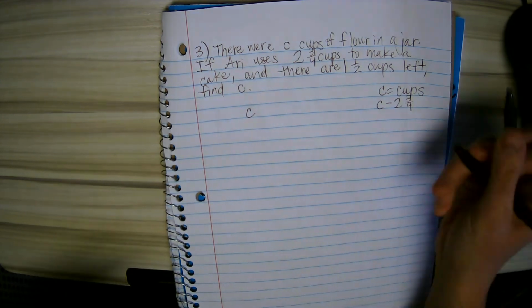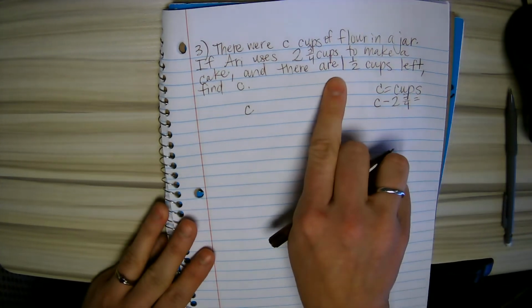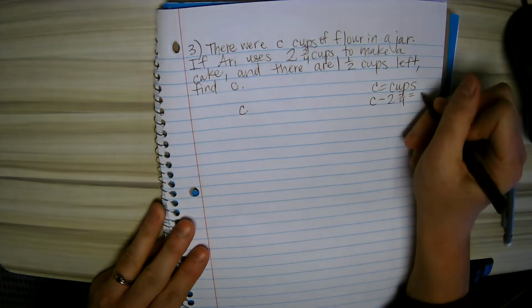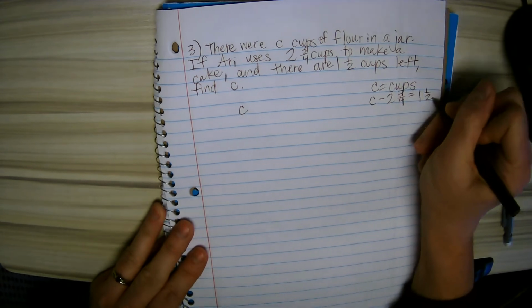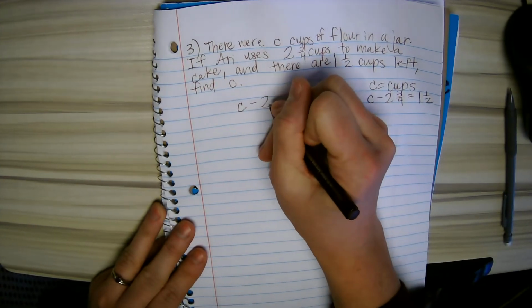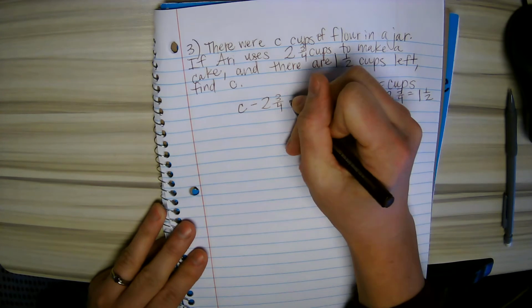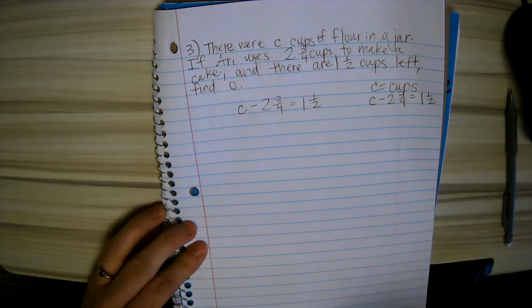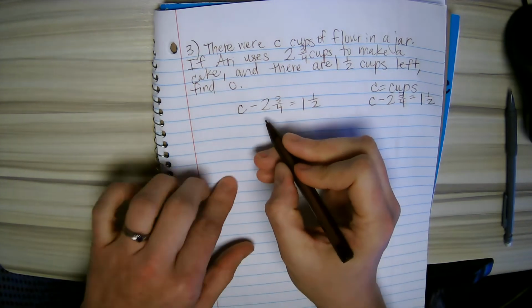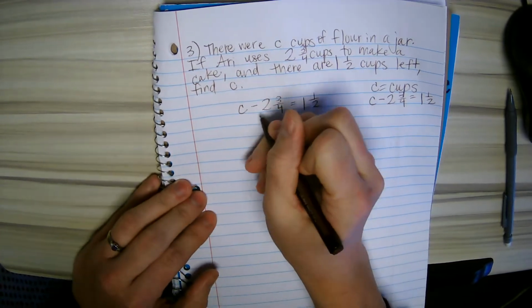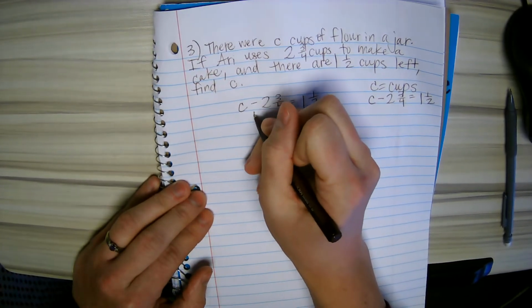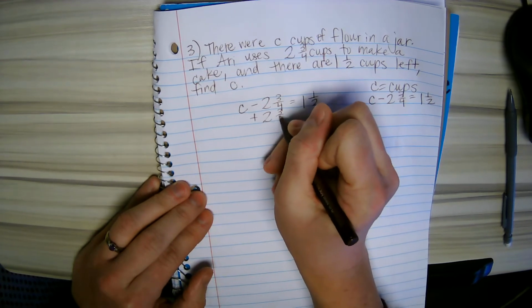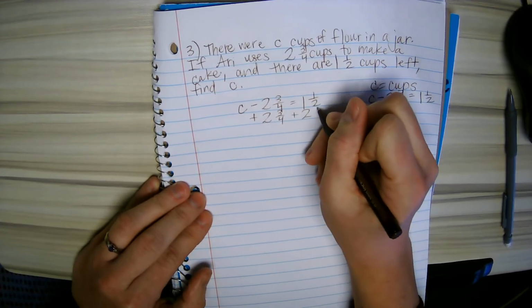And that should equal what was left, right? Which is 1.5 cups. So C minus 2 3/4 equals 1 1/2. So I'm going to go ahead and see what we're doing here. So I have to undo that subtraction with addition. So I'm going to add 2 3/4 to both sides.